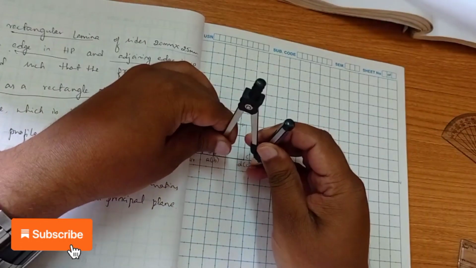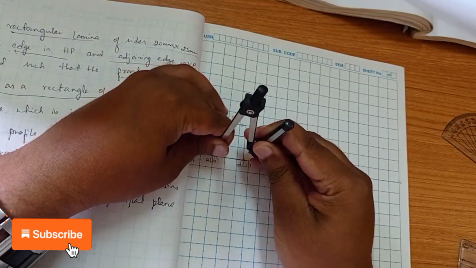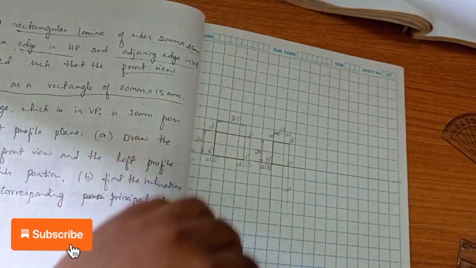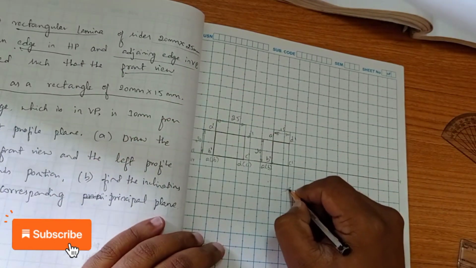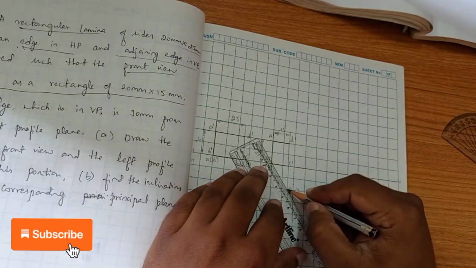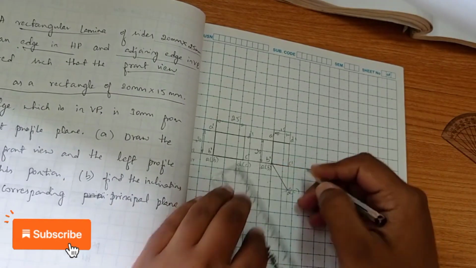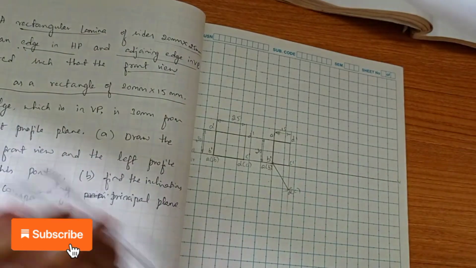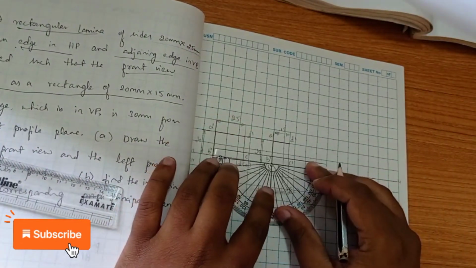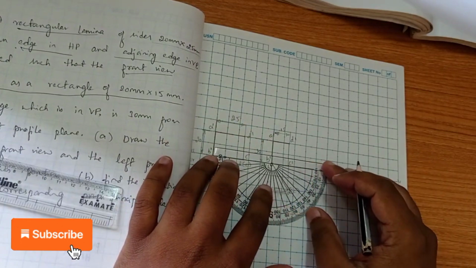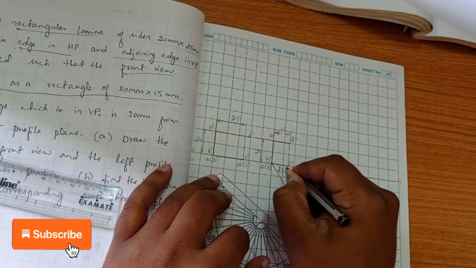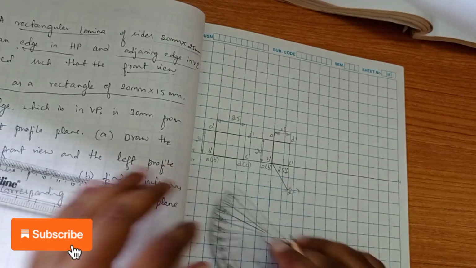So measuring this length from here to here, you can cut the arc. Okay, this is D dash C dash. Then you can join this and find out the angle here. How much angle we will get here, we'll check it. The angle we are getting is around 53 degrees. Okay, 53 degrees.